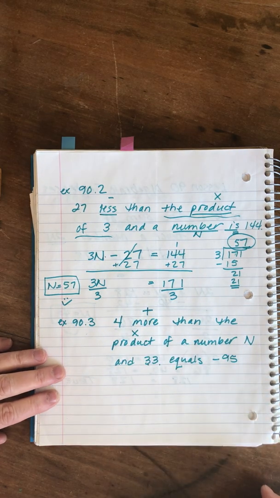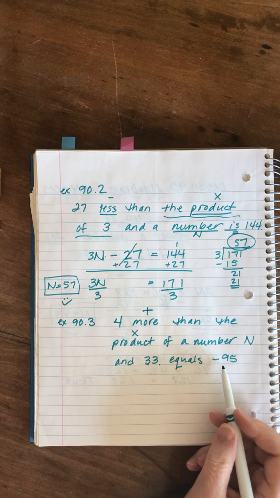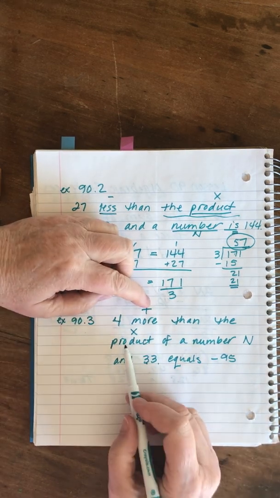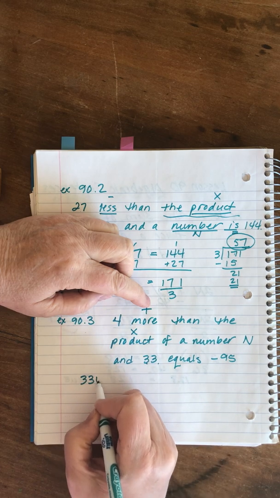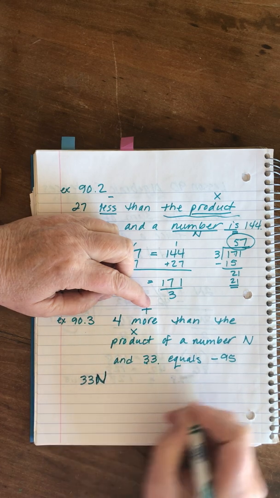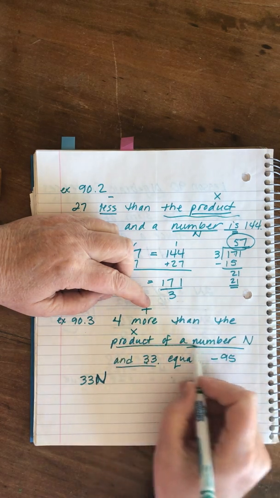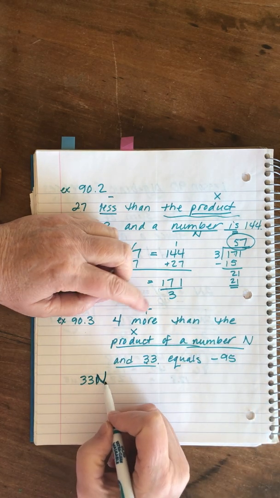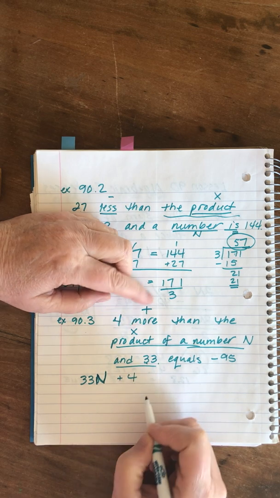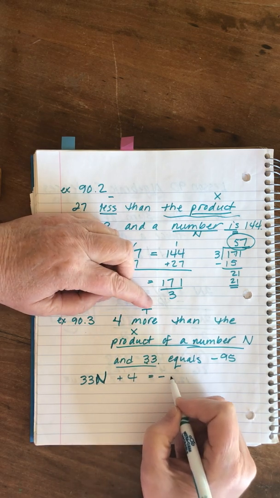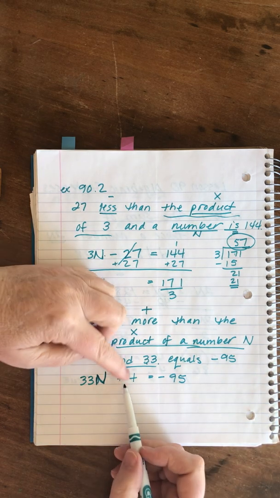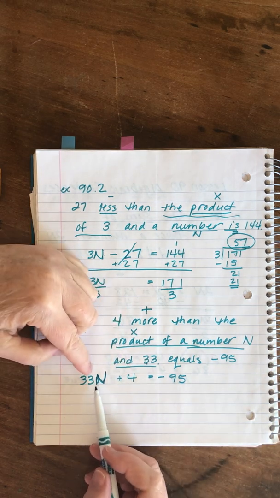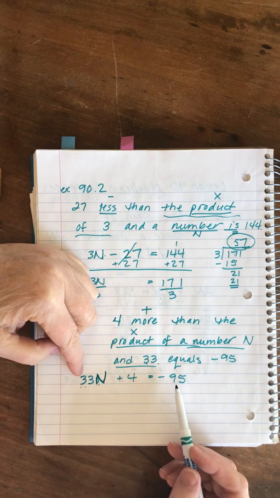Product means multiplying, equals negative 95. So 4 more than the product of a number and 33. So 33n, that's a messy n. 33n, 4 more, addition, equals minus 95. Four more than the product of a number and 33 equals minus 95.